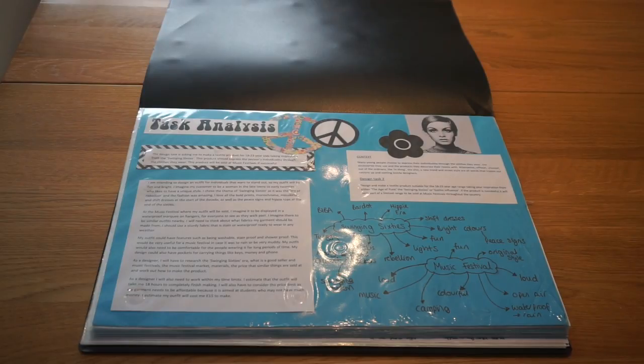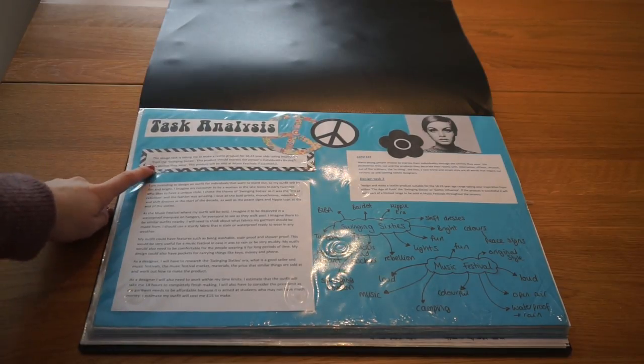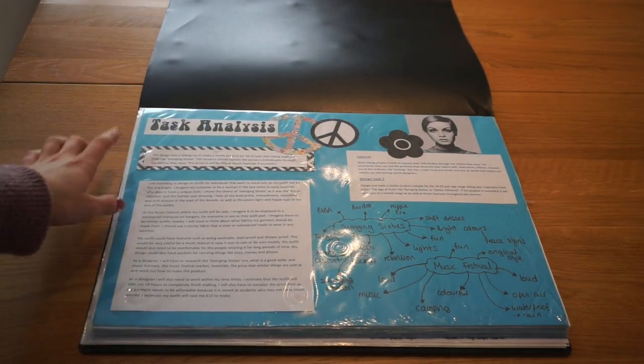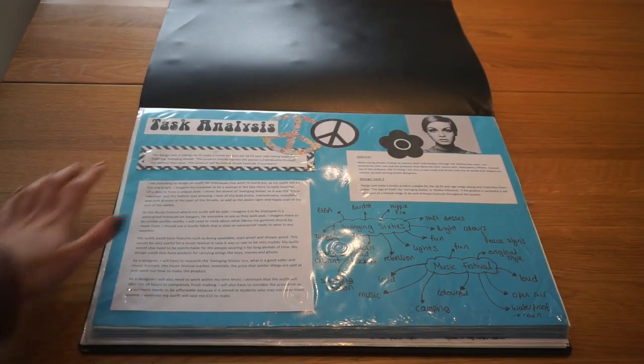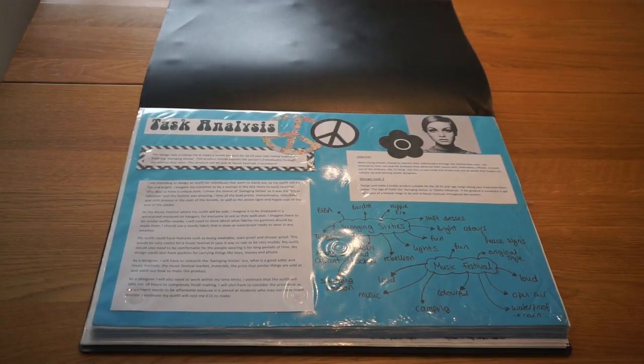So the first page in my textiles coursework folder was a task analysis page. I was on the board AQA for textiles, and we were basically given lots of different tasks that we could have pursued throughout our coursework. I chose to focus on the swinging 60s, so here I've just taken the statement from the specification, and the design task that I chose was asking me to make a textile product. It didn't specify whether it had to be something that you could wear, or it could have been like a pillow or something like that. It didn't have to be an item of clothing.